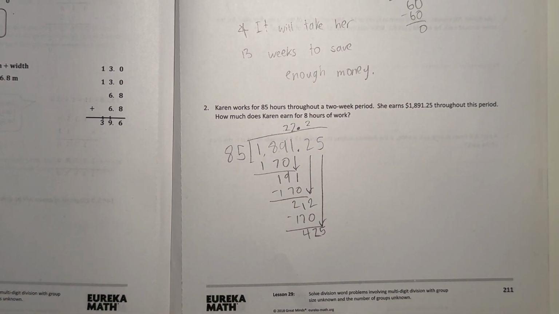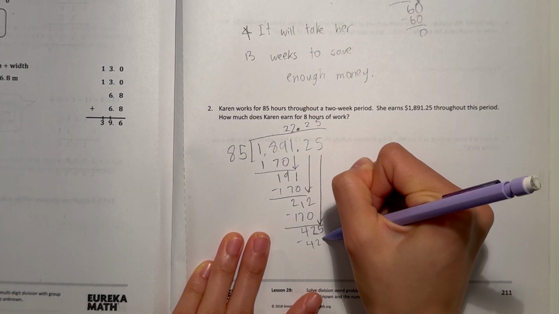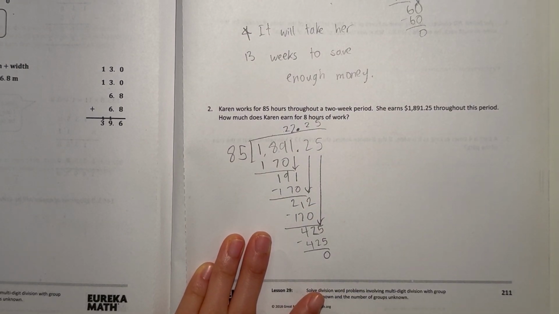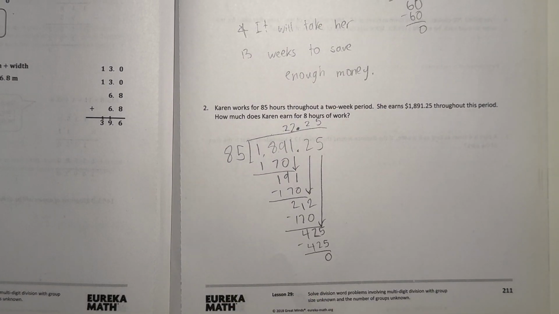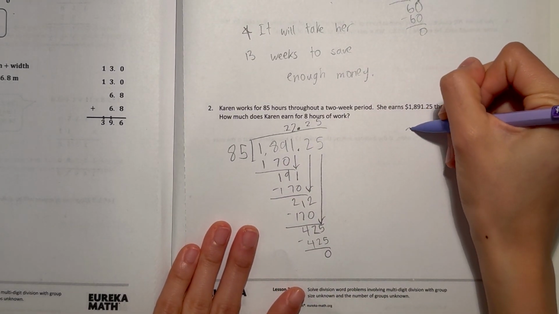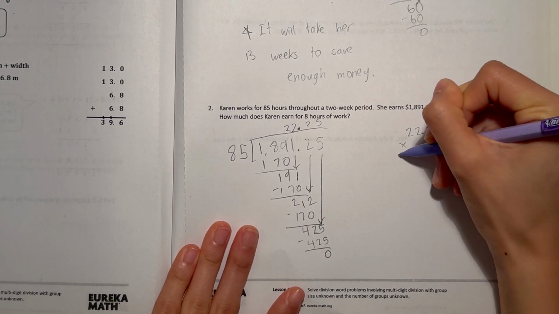425. Let's see, 85 can go 5 times. Minus 425. 0 left over. So her answer would be 22.25. That means she earns $22.25 for each hour. But it's asking how much she earns for 8 hours of work. So 22.25 times the 8 hours.